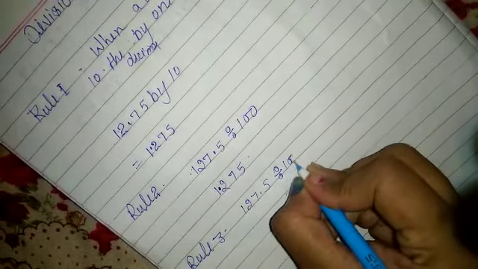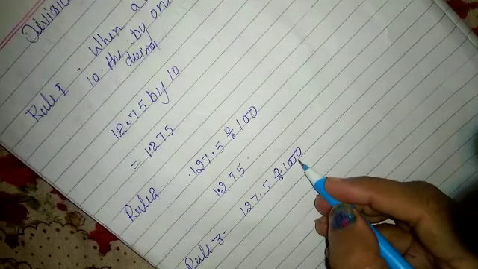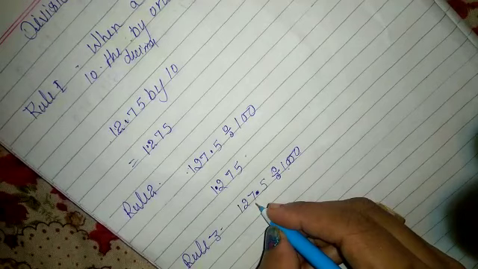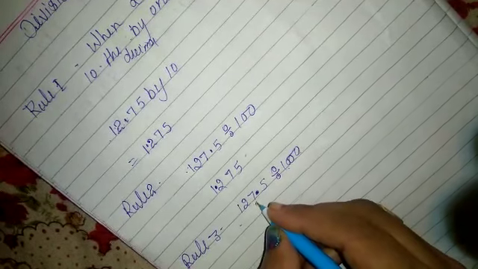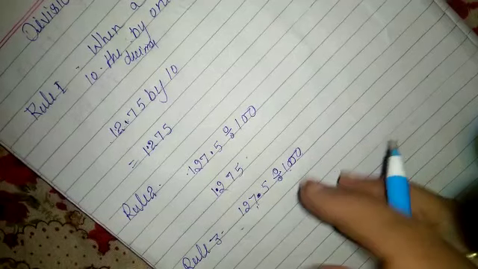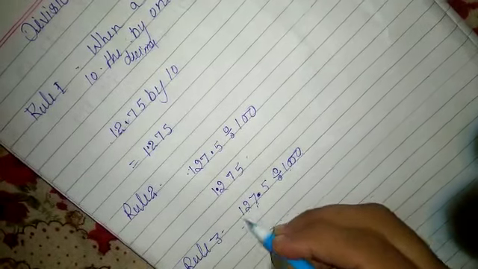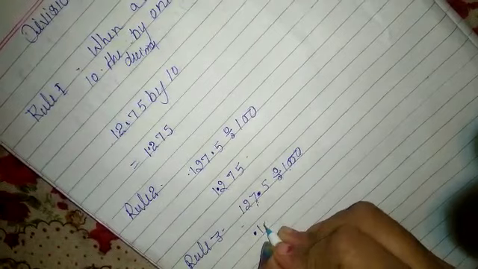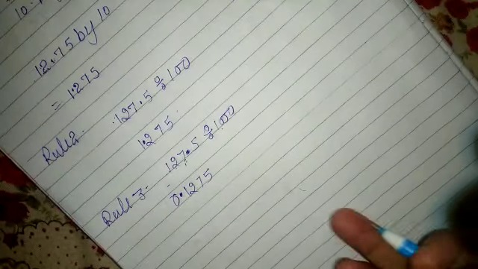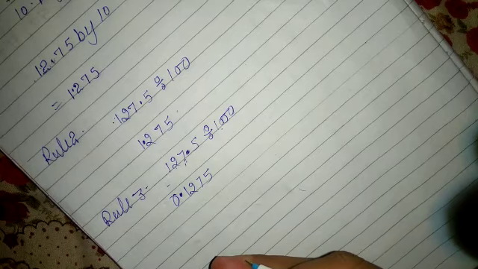Divided by 1000. So student, you can see the 1 2 3, there are 3 zeros. So shift the point after 3 digits. 1 2 3 left. So shift the point left by 3 places. So 1 2 3. So keep the point here and write the number. Before this you can write the 0. Clear?